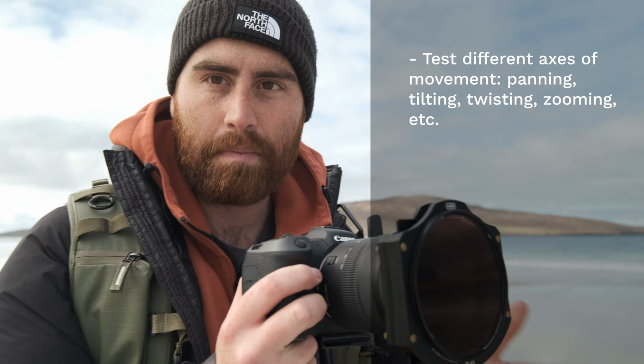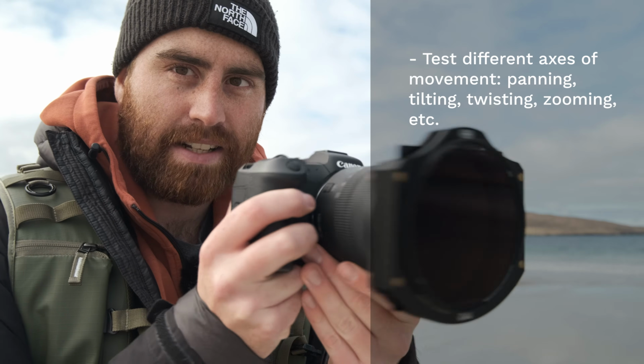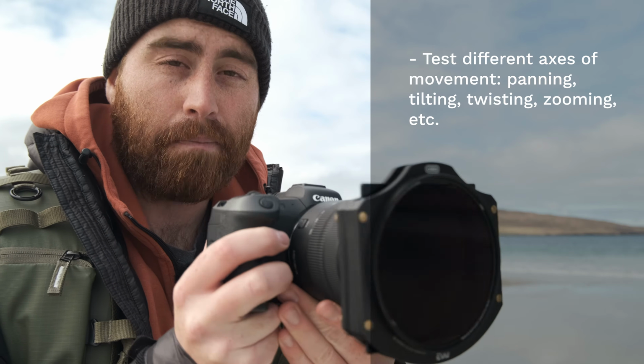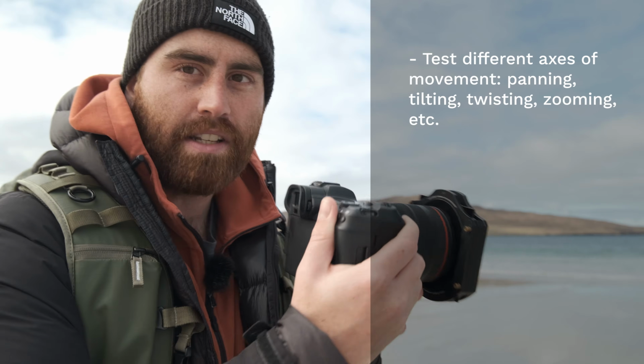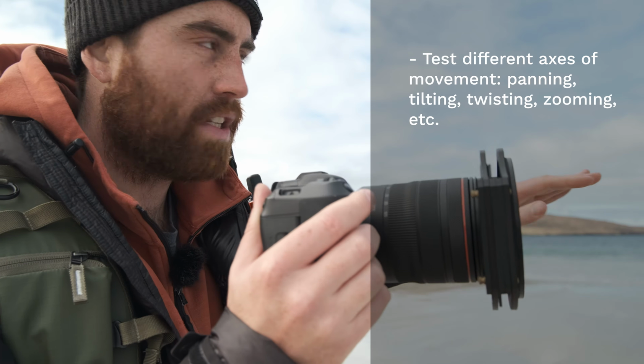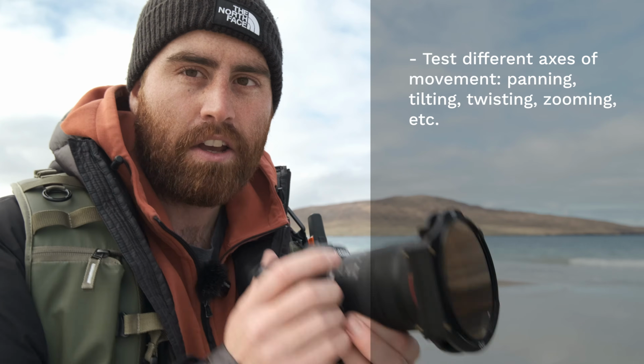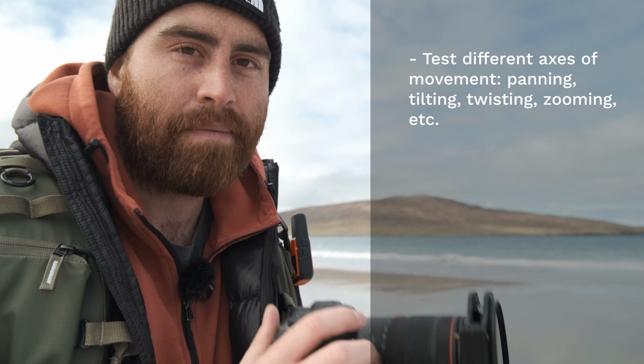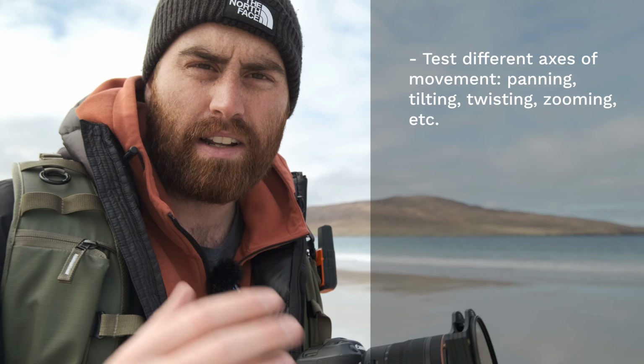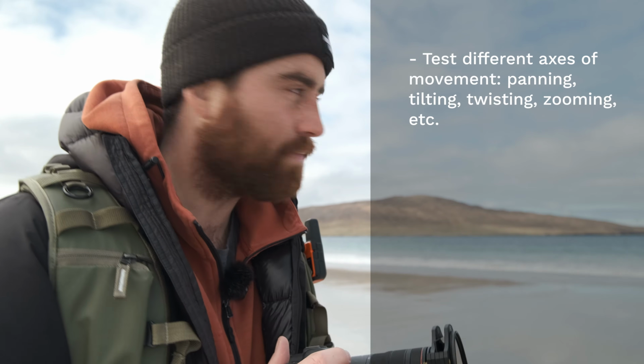So that's definitely one thing to play around with, is the axis upon which you actually move the camera. For instance, if I pan across the ocean here, it's going to emphasize the horizontal lines. Whereas if I go up and down, it's actually going to blur those lines on the sensor.